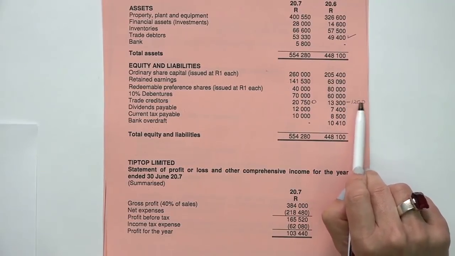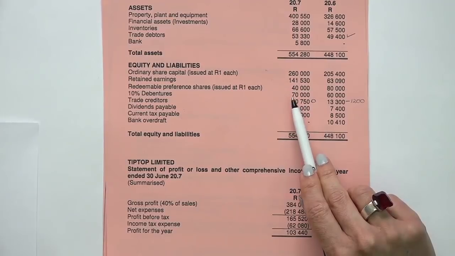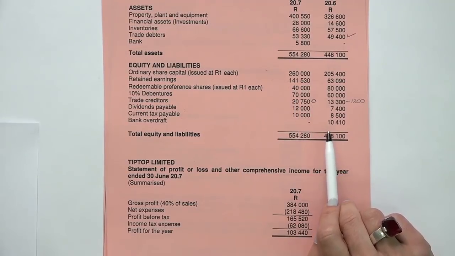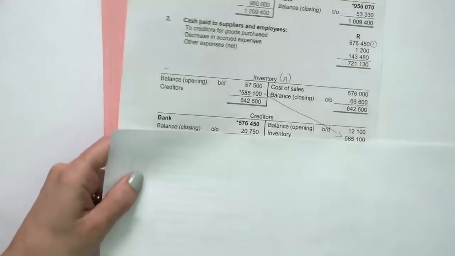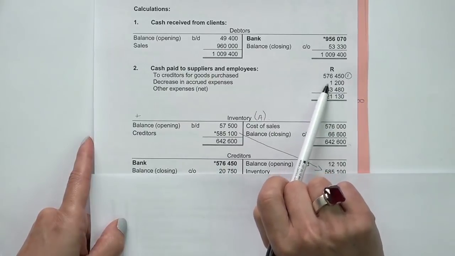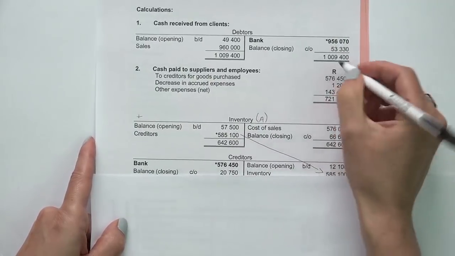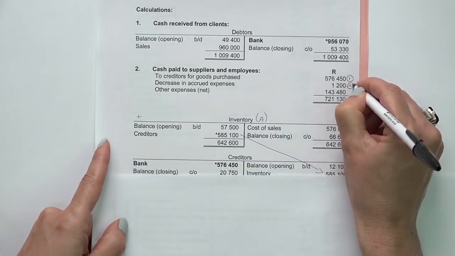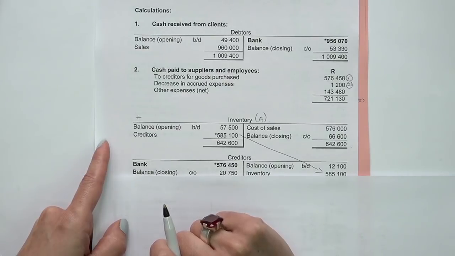So to change a credit from 1,200 to 0, I had to debit the accrued expense and credit bank. A credit in bank will be a payment. That's why that decrease in the accrued expenses will be included as a payment. So it gets added to my cash paid to suppliers.